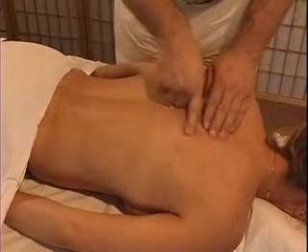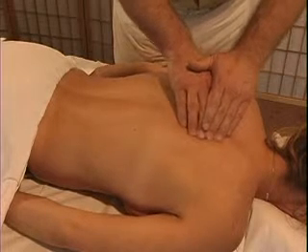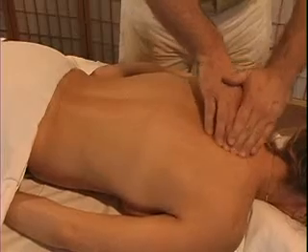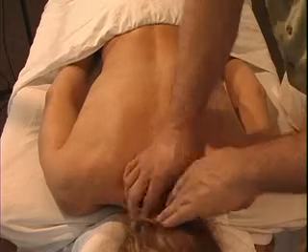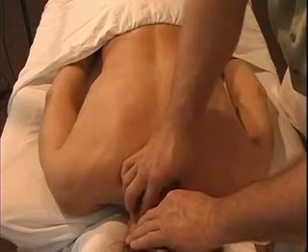Once again, in the interscapular region, it's very difficult. We have to push through the other muscle groups to feel the fiber direction all the way up to the transverse processes of the cervical vertebra.